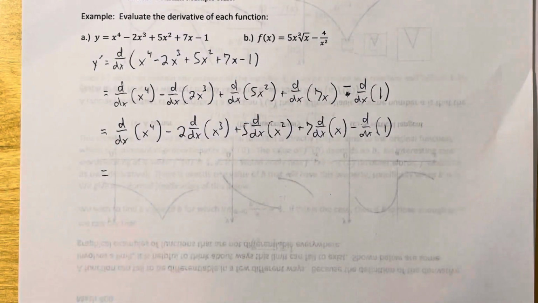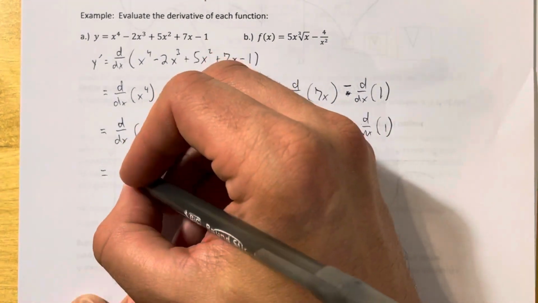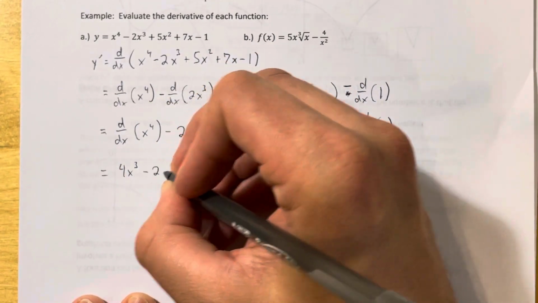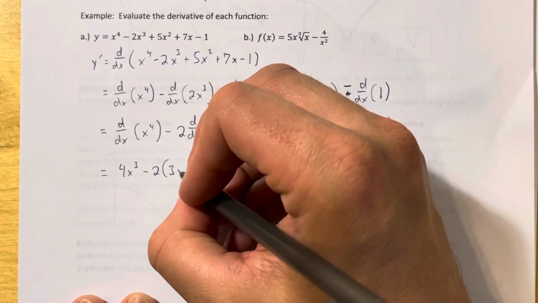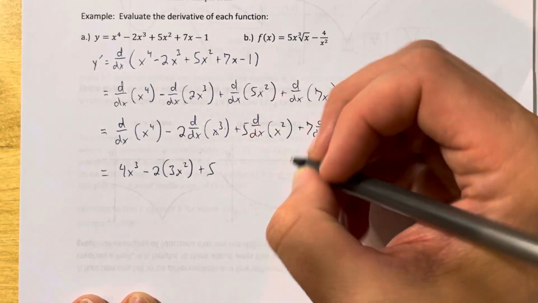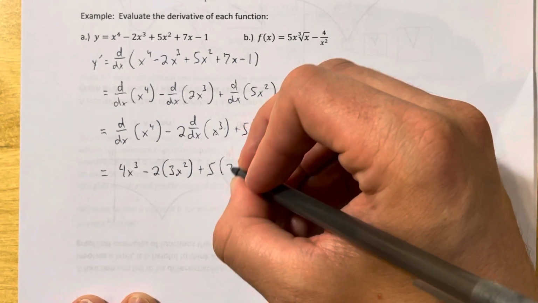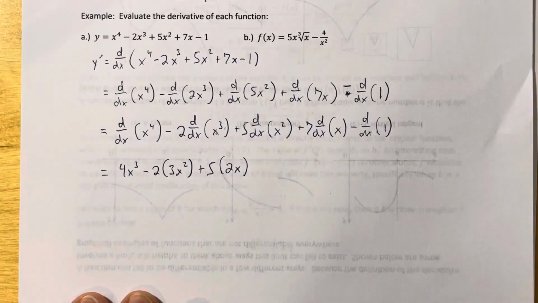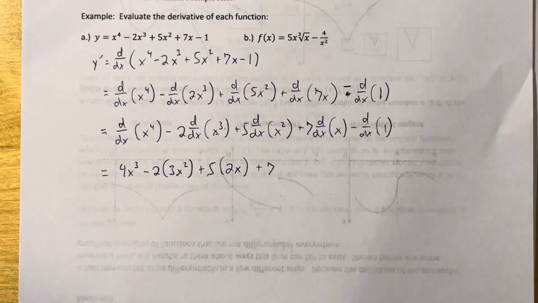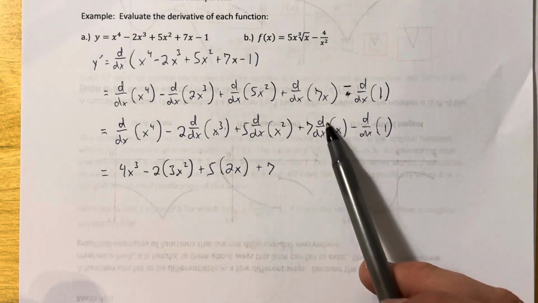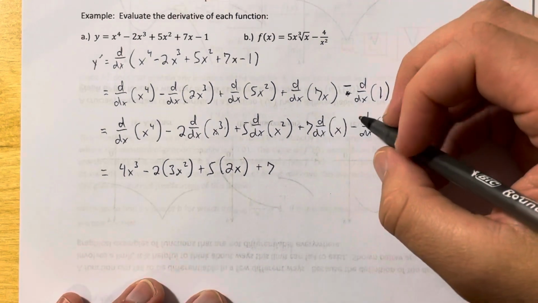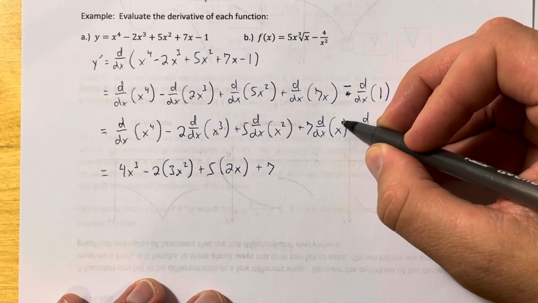Now I can evaluate each of these derivatives simply by using my power rule. D dx of x to the fourth would be 4x cubed minus 2 times the derivative of x cubed, which would be 3x squared using my power rule, plus 5 times the derivative of x squared, which would be 2x to the first power, which I just write as 2x, plus 7. We had a rule a while back that we discovered that d dx of x is simply equal to 1. Using the power rule, I could show that by writing an exponent of 1 up here.